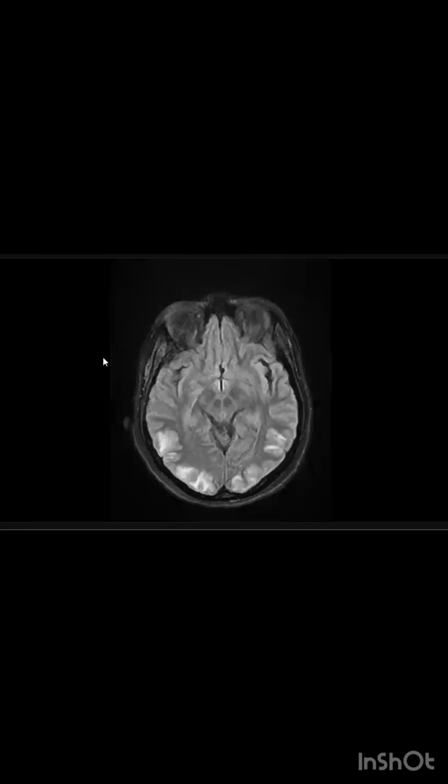Okay, here's the FLAIR image. On the FLAIR images, I can appreciate the same findings are redemonstrated, and there is more of a vasogenic edema. Do you remember the history? No, sorry. The history is a 30 year old female patient admitted to ICU due to multiple seizures post C-section.